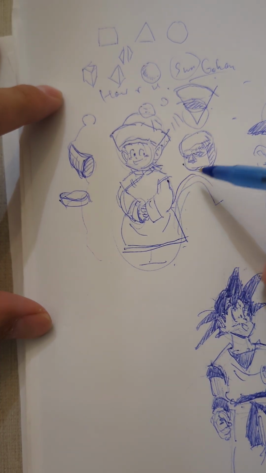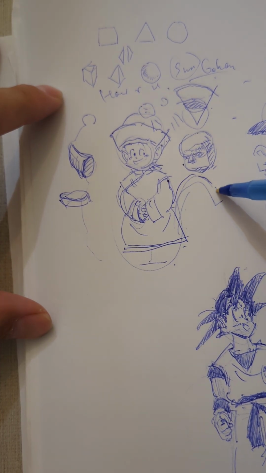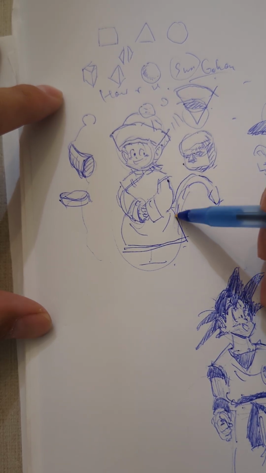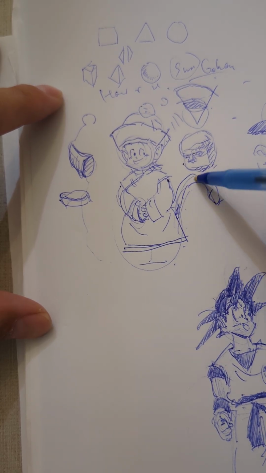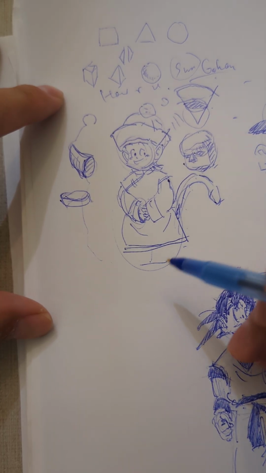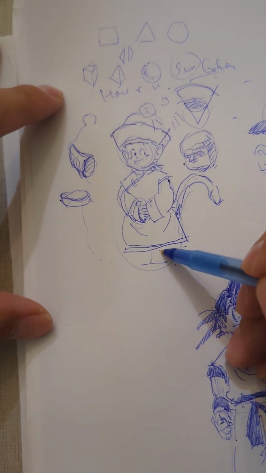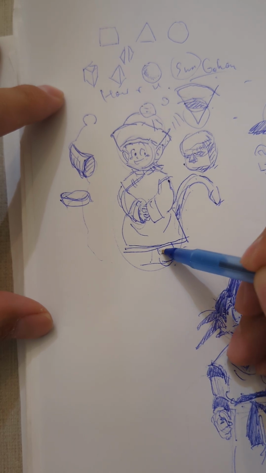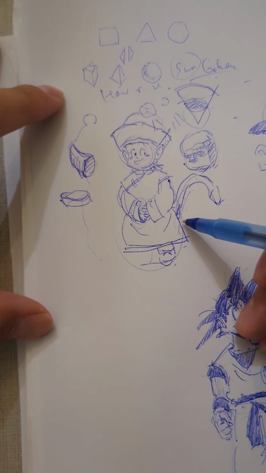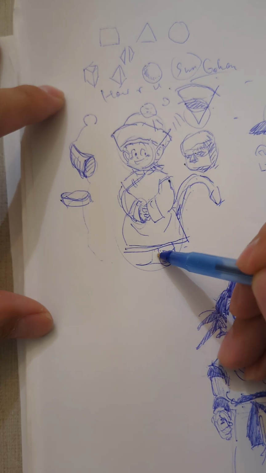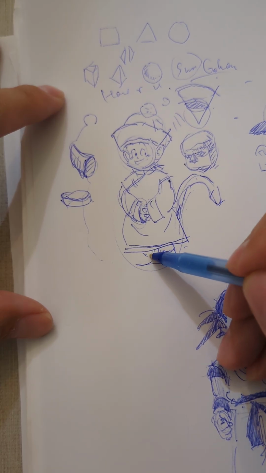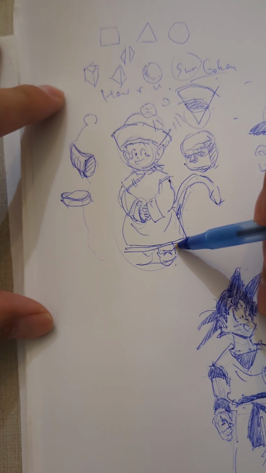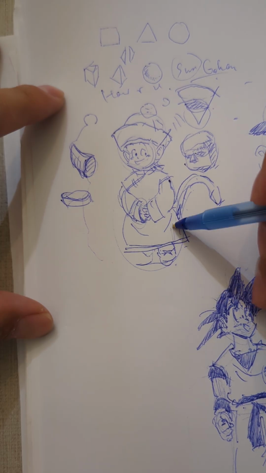Yeah, like Goku. He has a tail. If you squeeze the tail, it's going to turn into a big monkey. Okay, after that, the legs go up like that.